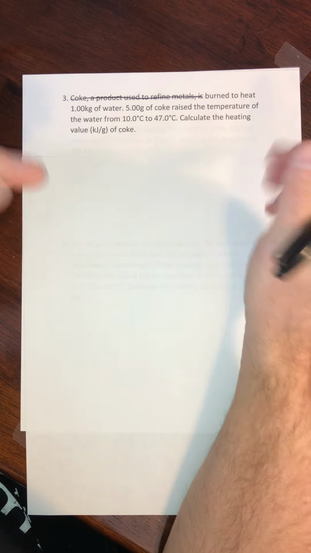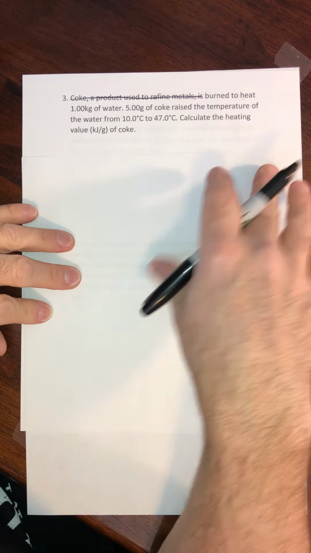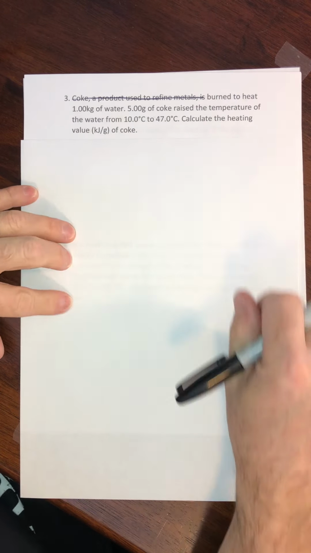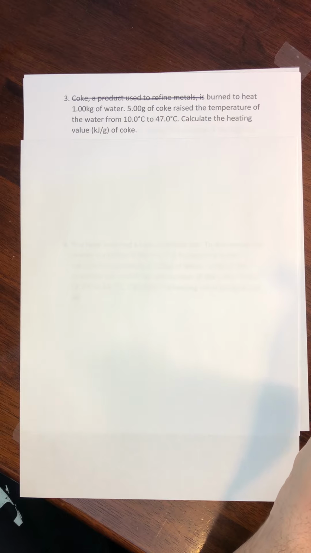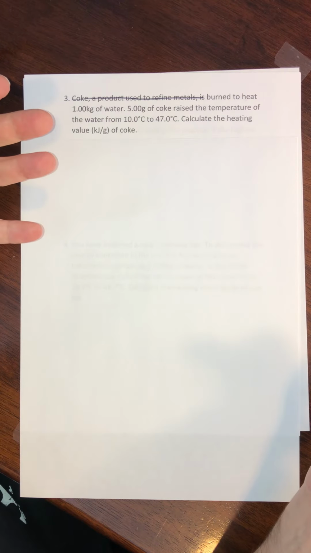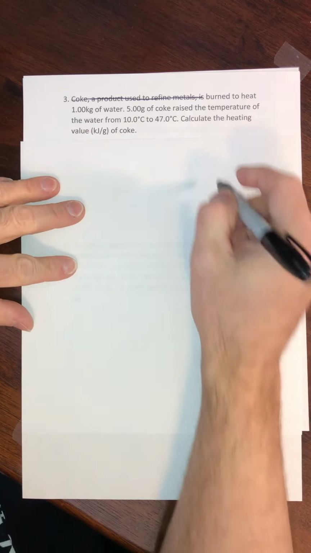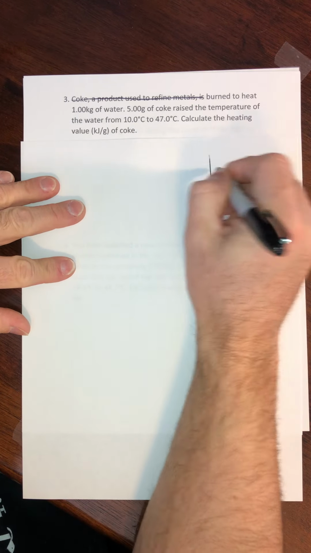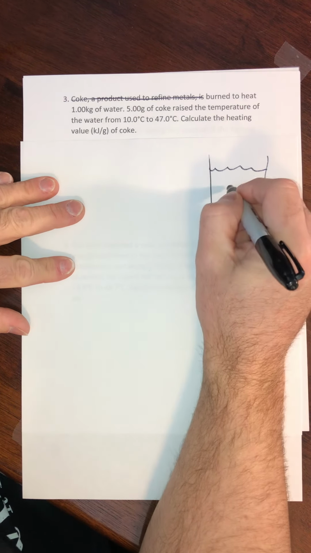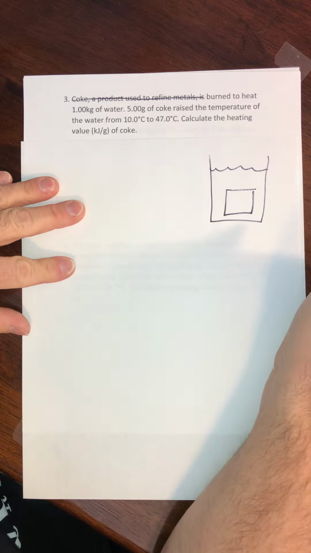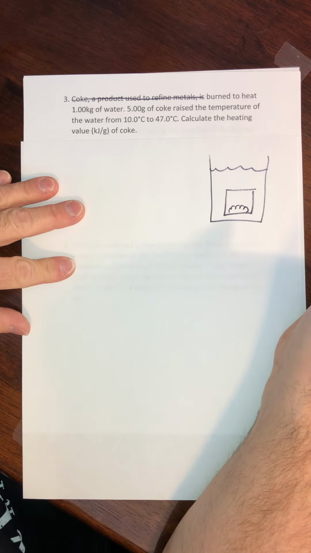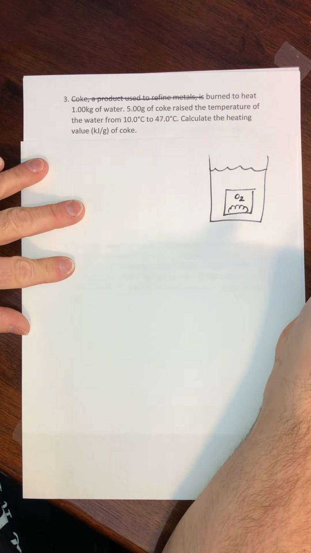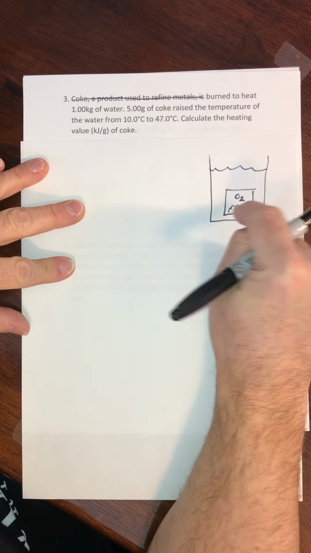Okay, so again, this is a calorimetry problem. Now, the calorimeter would have to be a bit more sophisticated than the coffee cup, right? Because you can't burn something in a cup of water. So for this one here, you still have your cup of water, but what you do is you put a metal box inside that's waterproof. You put your little pile of carbon here, you dump in some oxygen gas, and you burn it in the box.